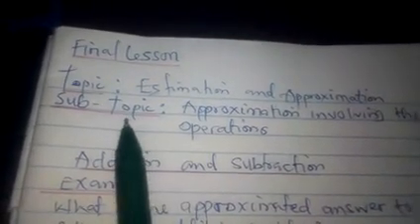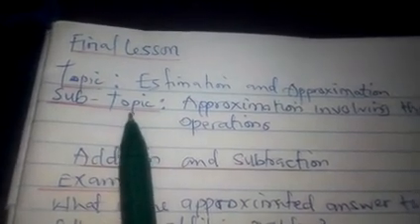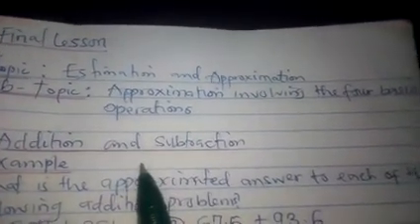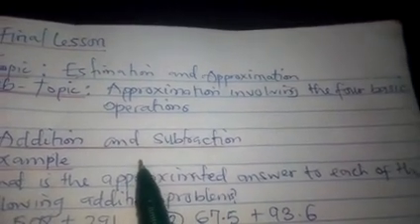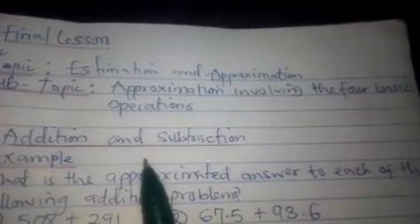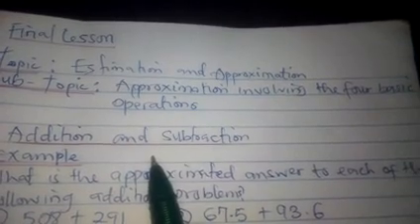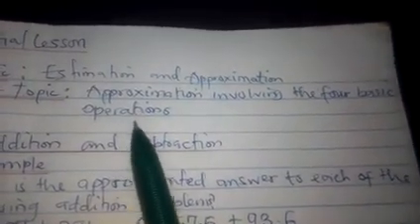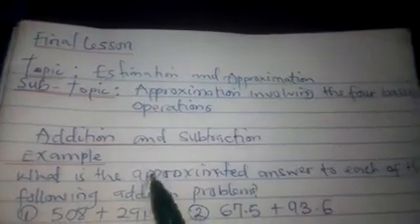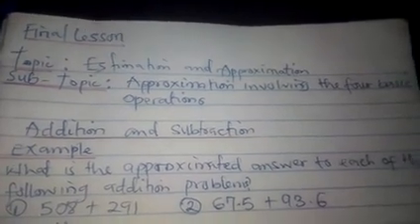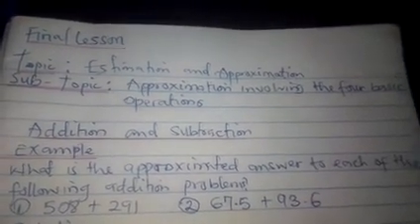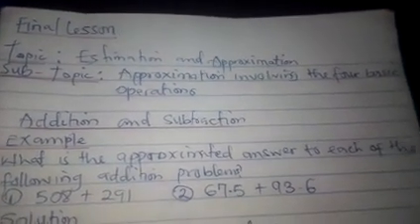All right, this is the final conclusion to estimation and approximation. This area imparts the use of this in approximation involving the four basic operations. We'll be dealing with addition and subtraction, division and multiplication in this area.